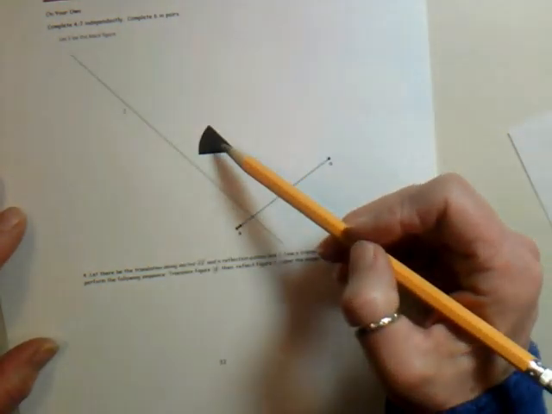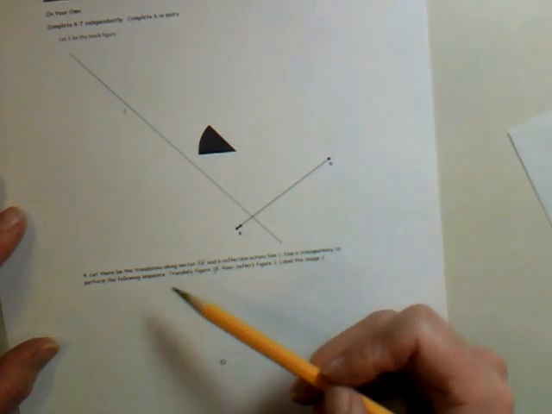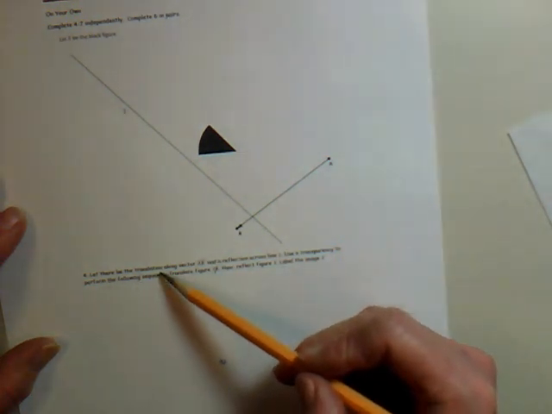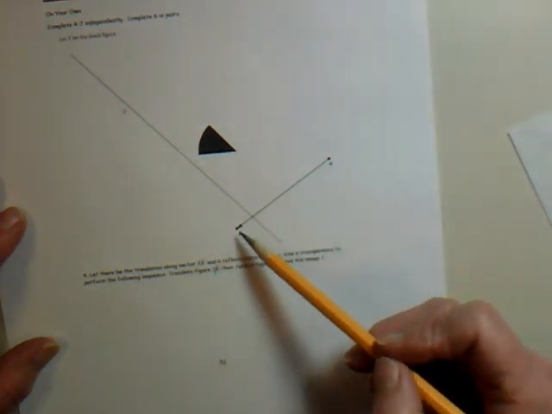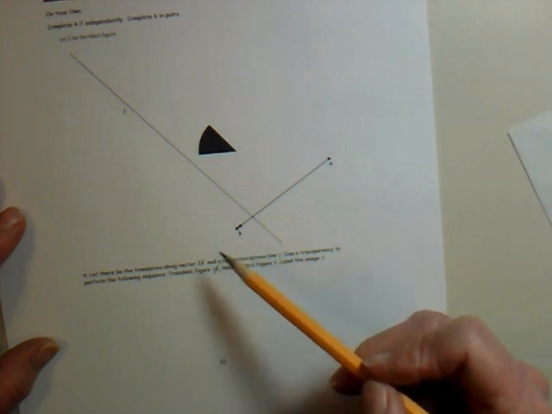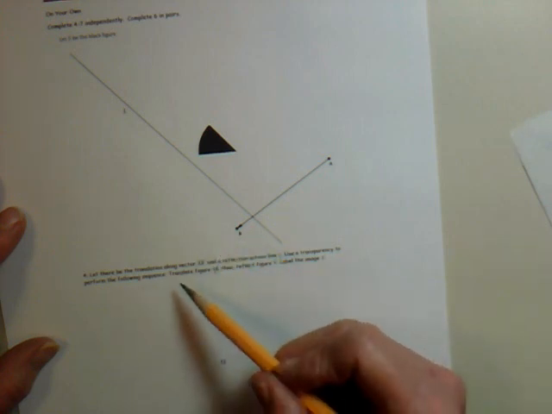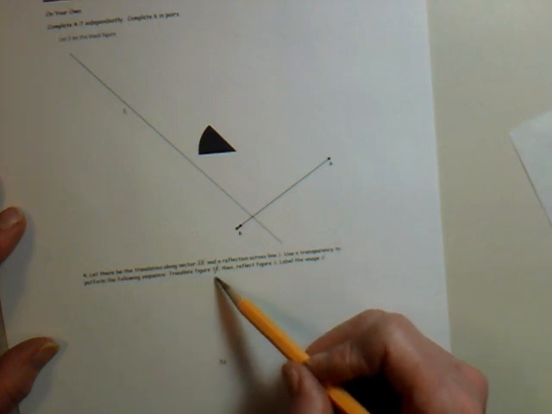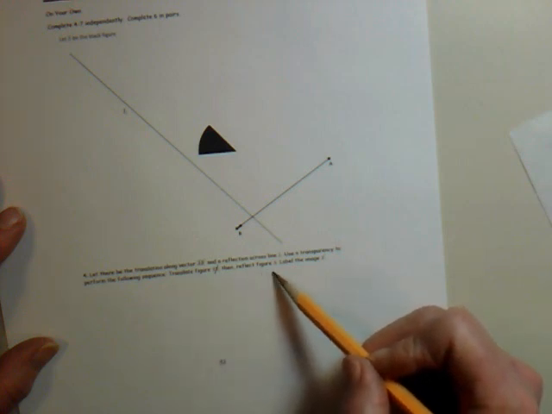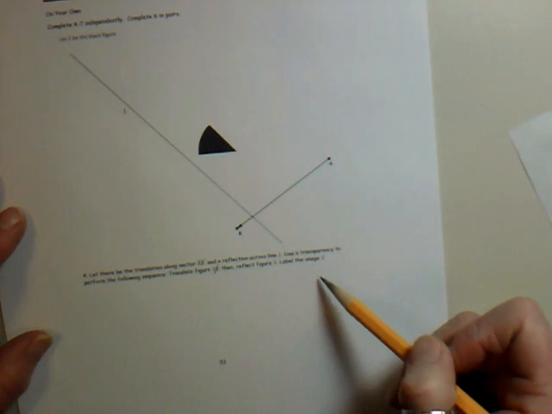So let S be the black figure right here. For number 4, let there be a translation along vector AB and a reflection across line L. Use a transparency to perform the following sequence. You're going to translate the figure S, then reflect the figure S, and label the image S prime.